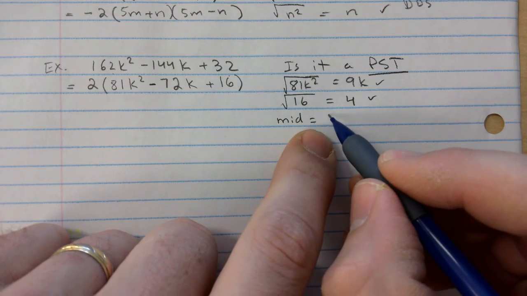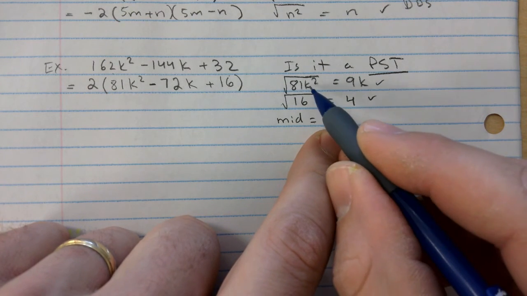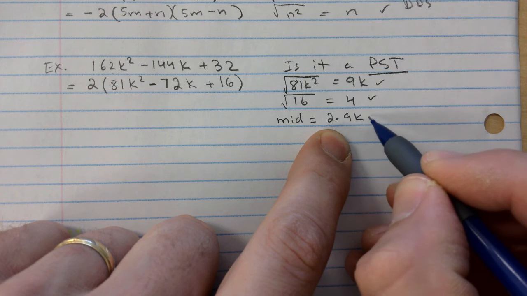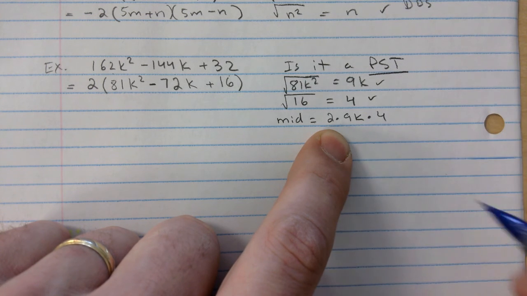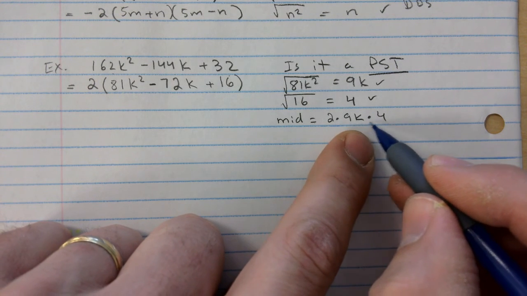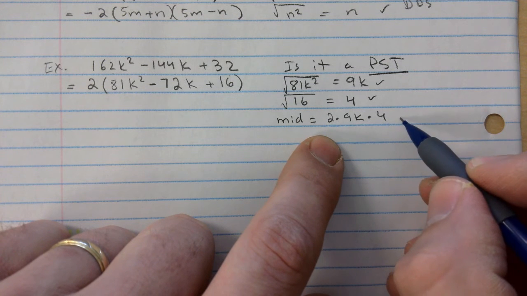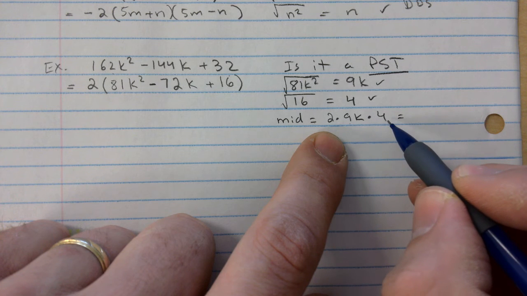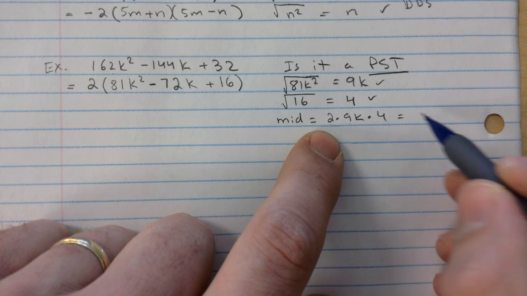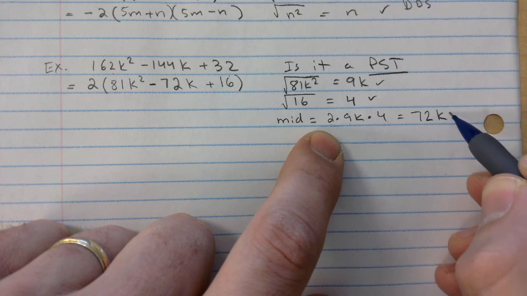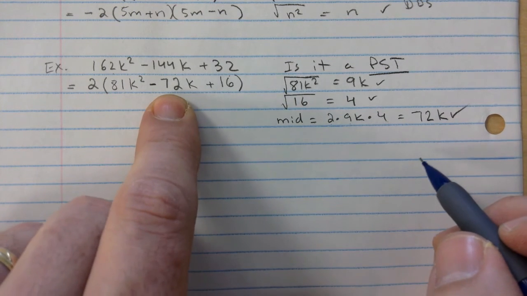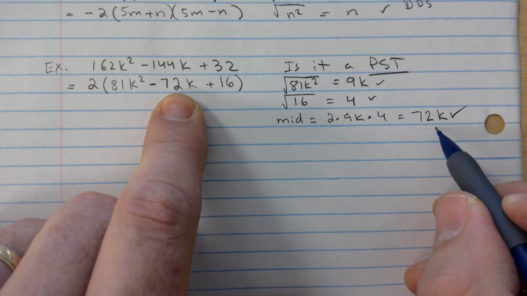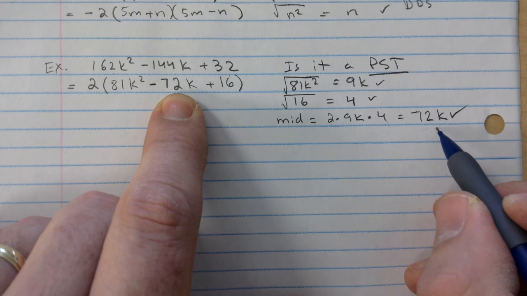Anyways, the middle term is 2 times the square root of the first, which is 9k, times 4. Right? So 2 times 9k times 4. And you do the math here, right? If you want to go, 9 times 4 is 36, times 2 is 72. It is 72k, which is what our middle term is. Don't worry about the sign, right? The sign will come in soon.